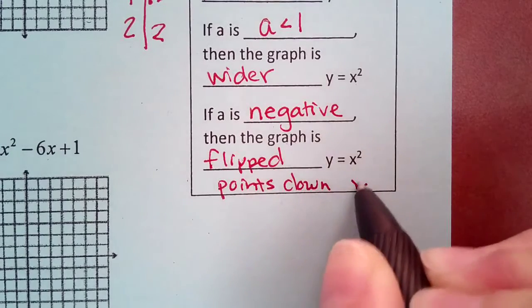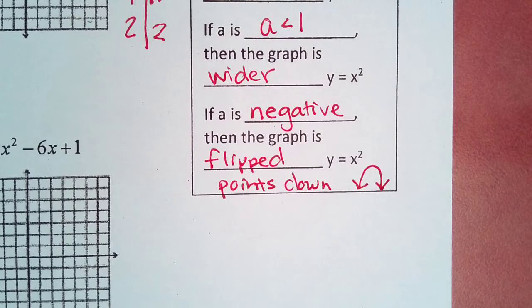Maybe you write yourself a little visual aid there. I just want you to be able to go back and look at your notes and say, oh, that one was negative, it should be pointing down. Before you even graph it, you should know which way it is facing.